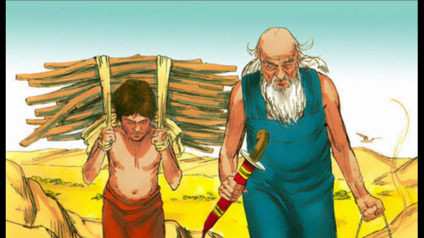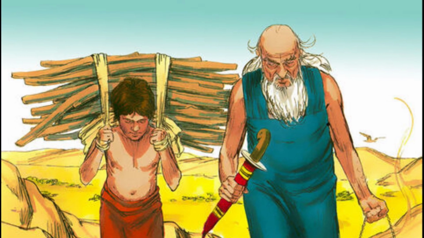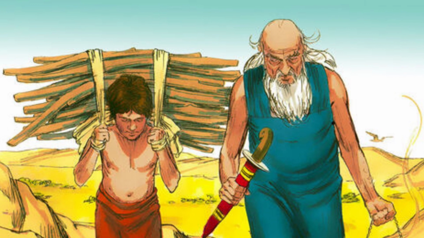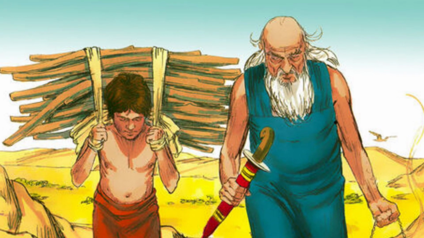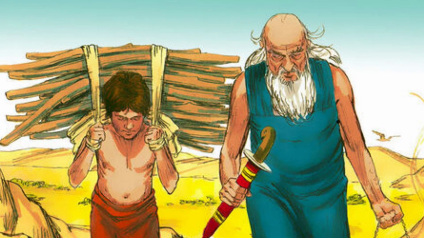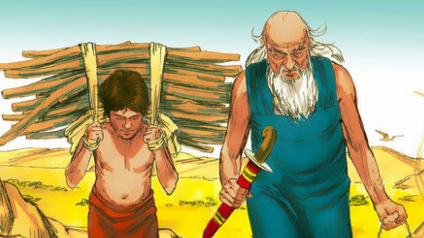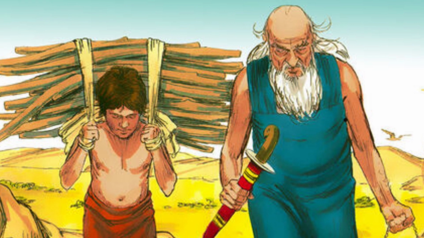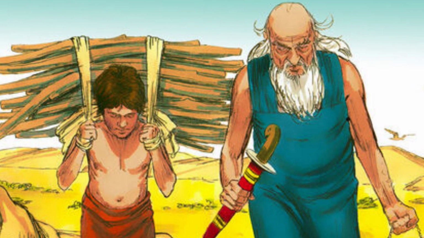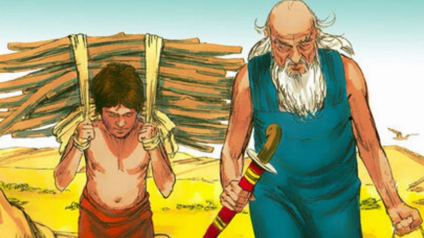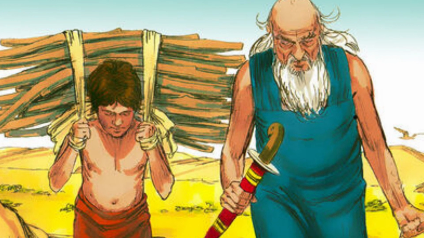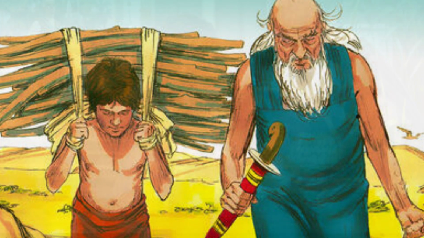8. The genealogy of Isaac. Genesis chapter 25 verse 19. Now these are the records of the generations of Isaac, Abraham's son. 9. The genealogy of Esau. Genesis chapter 36 verse 1. Now these are the records of the generations of Esau, that is, Edom. 10. The genealogy of Jacob. Genesis chapter 37 verse 2. These are the records of the generations of Jacob.